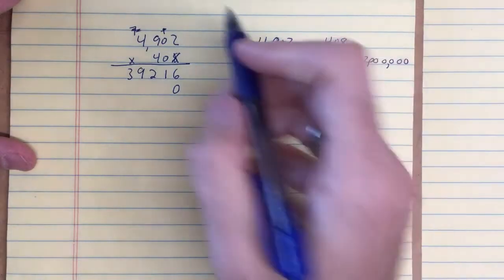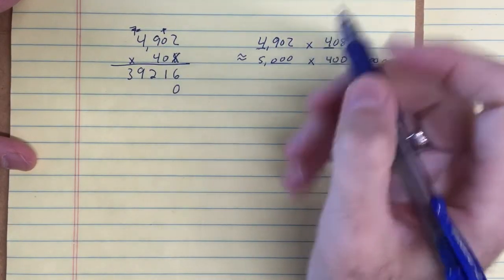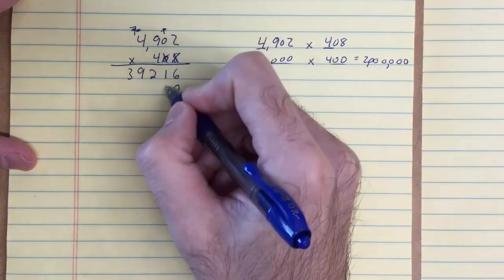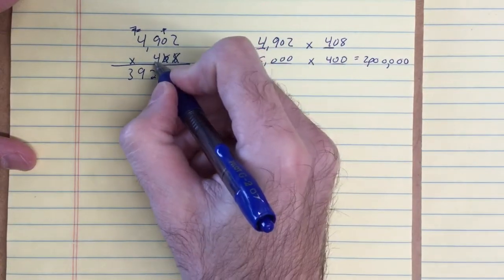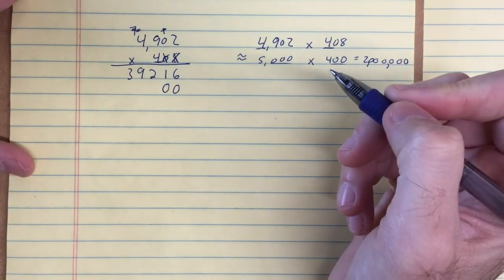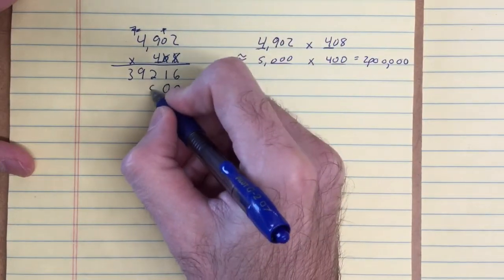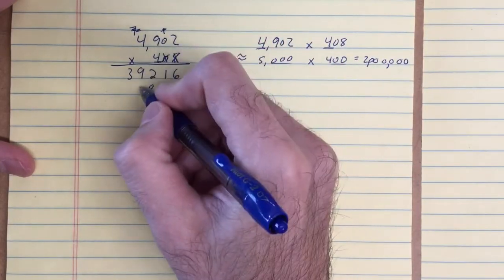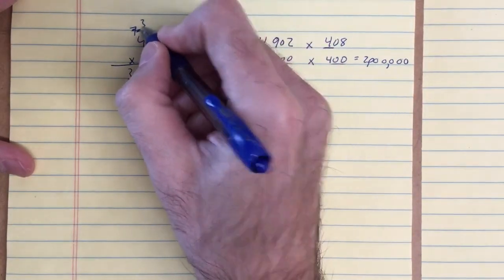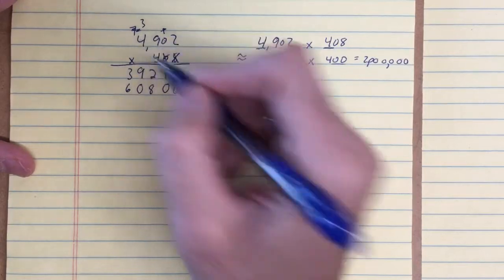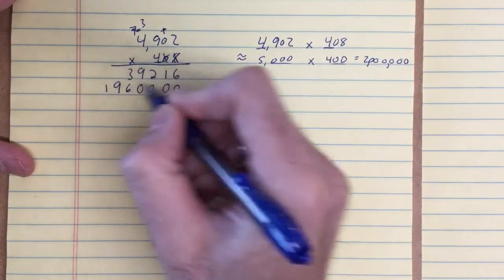Now our next place is the tens place, but we have a 0 there, right? So we know that we can just cross out that 0 and drop another bomb to keep our place value, right? Because we're moving on to the hundreds place. So let's go ahead and multiply this together. And 4 times 2, 8. 4 times 0, don't forget that 0 there. 4 times 9, 36. 4 times 4, 16, plus the 3, 19.